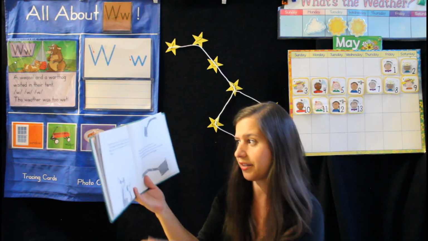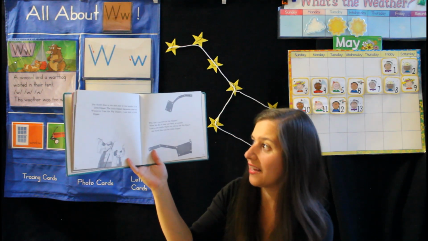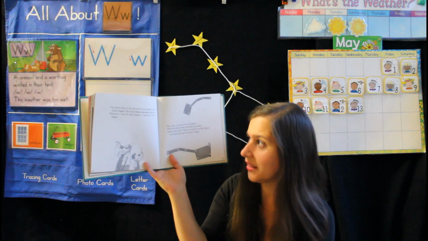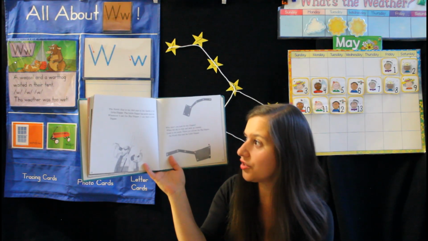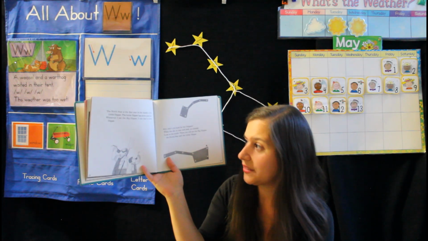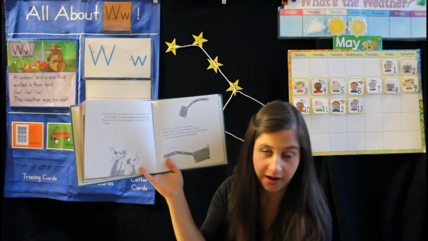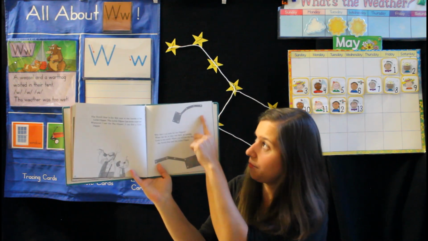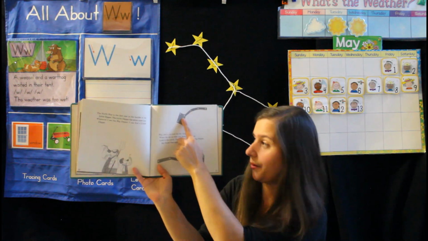The North Star is the first star in the handle of a different constellation called the Little Dipper. The Little Dipper has 7 stars too. When you see the Big Dipper, usually you can find the Little Dipper. So here's the Big Dipper. It's pointing up to the handle of the Little Dipper.